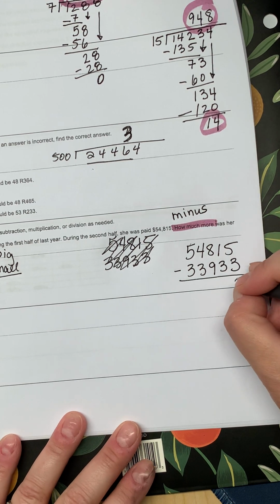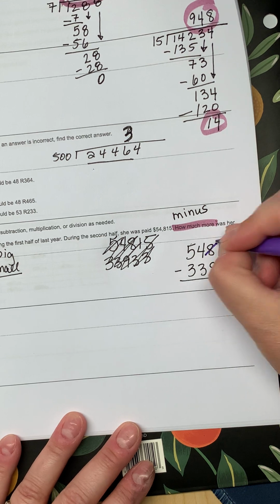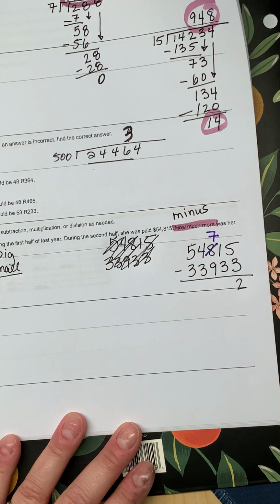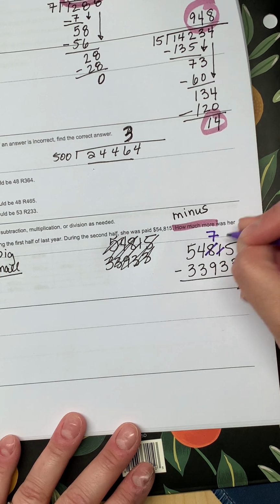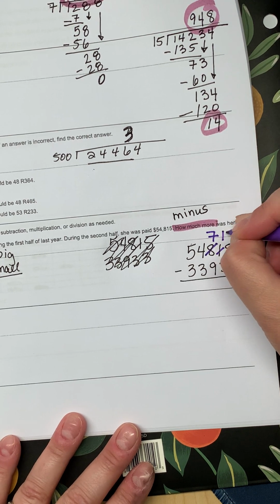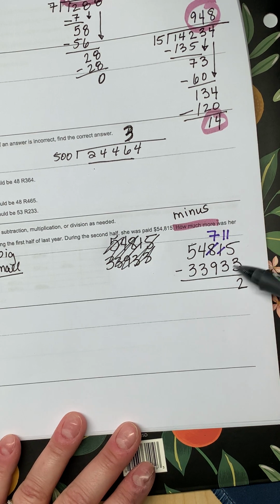5 minus 3 is 2. 1 minus 3 is not possible. So you look to the left and cross out that 8 and make it a 7. Then that 1 that you took away, you're going to slap it on that 1 to make 11. Okay, now 11 minus 3 is 8.